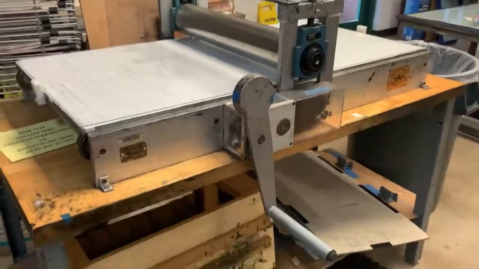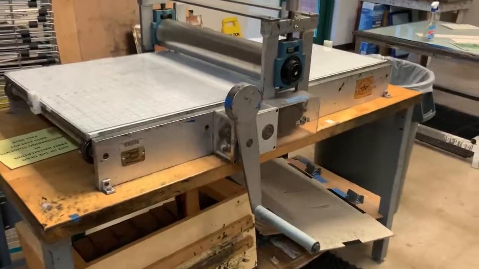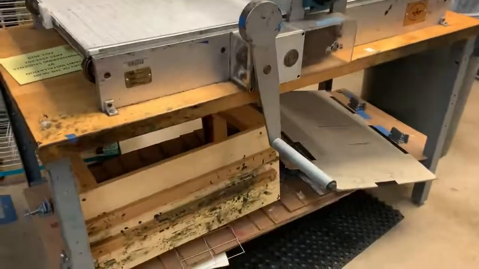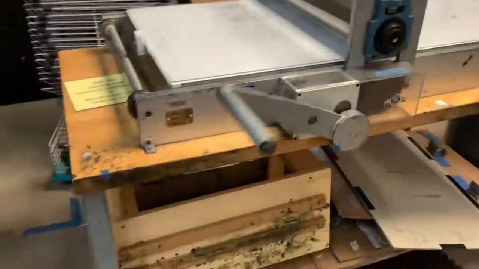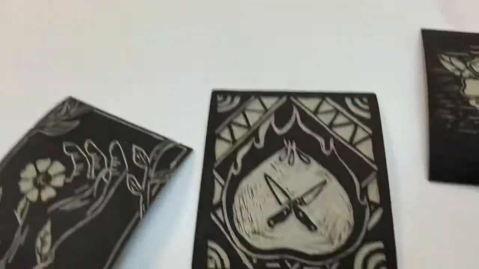So anytime you make an etching, engraving, woodcut, or lino cut, you run it through this press here, and it'll compress the paper on top of the plate to create your print. See, here's some. That's what you would expect to be working on in your printmaking class.